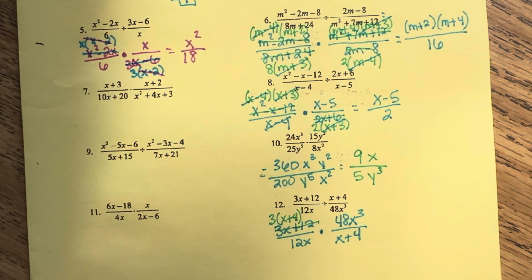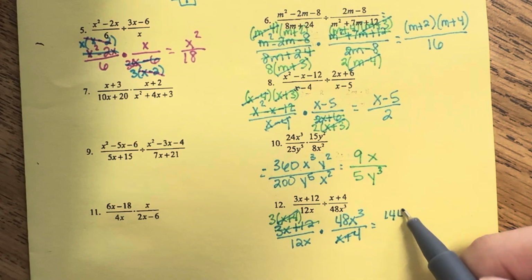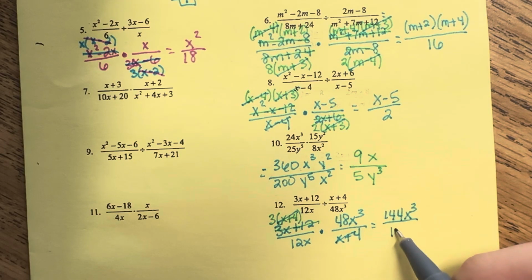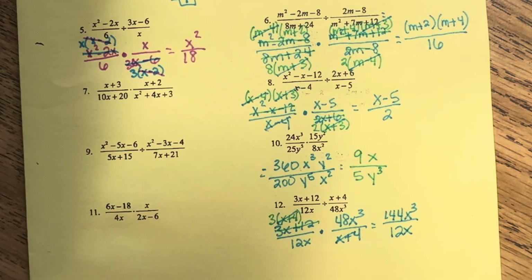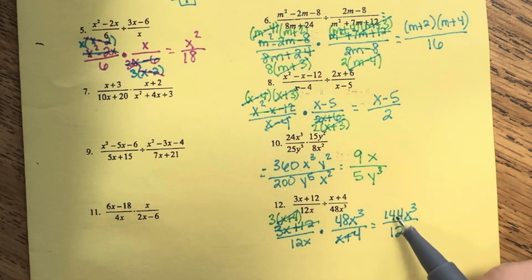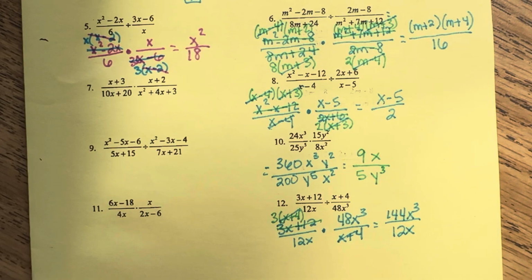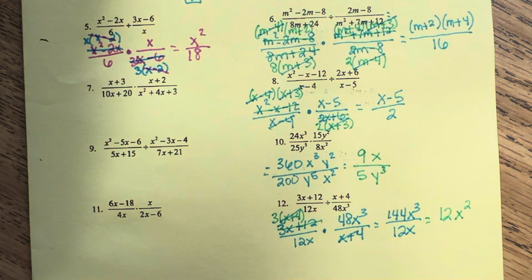And then what that does is it lets me cancel out this x plus 4 and this x plus 4. So on the top I've got 3 times 48, which is 144 x to the third over 12x. And then we know we can divide 144 divided by 12 is actually just 12. And then x to the third divided by x, 3 minus 1 is 2, so x squared. And then you don't have anything left in the denominator, so that's it. You can just leave it 12x squared.